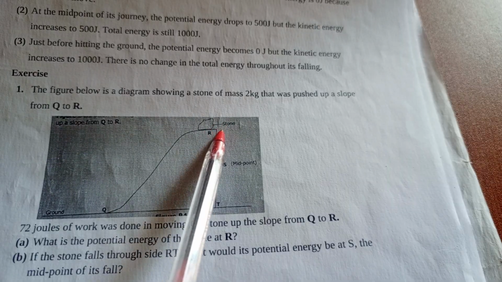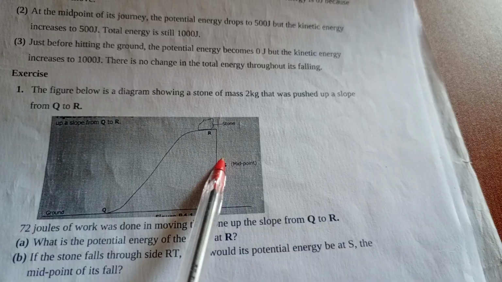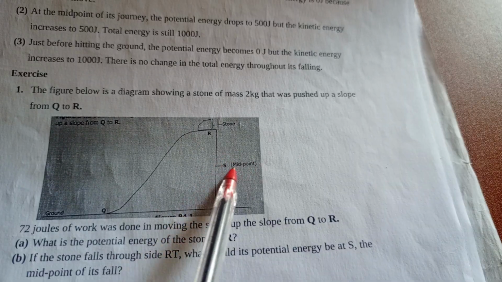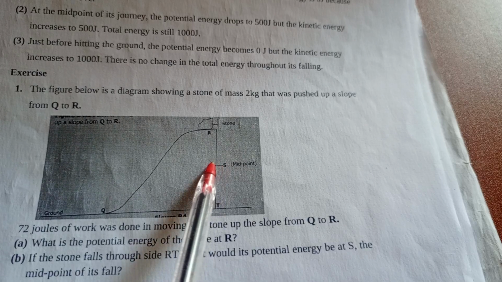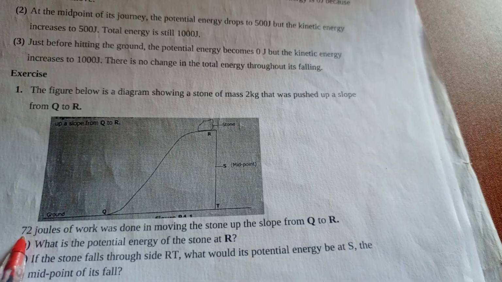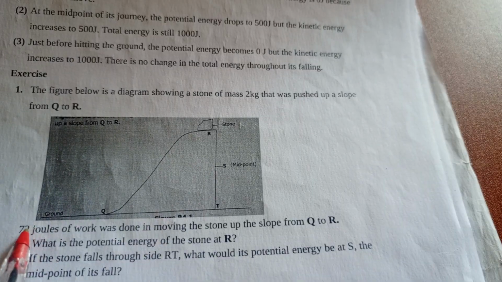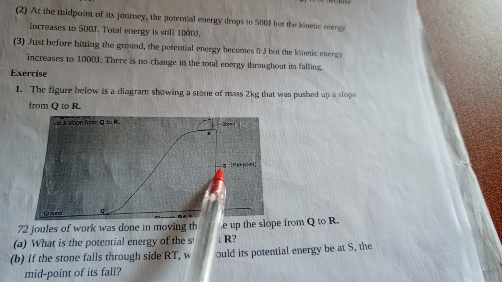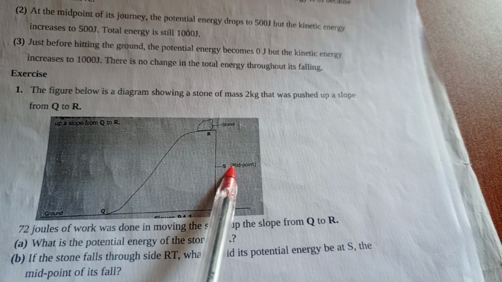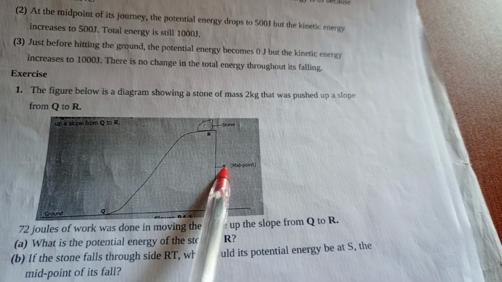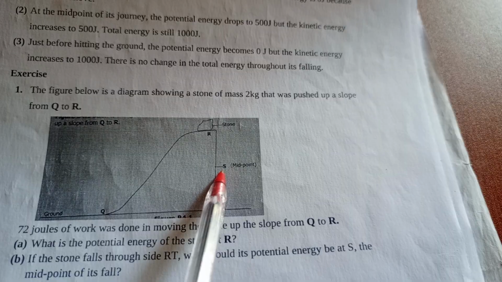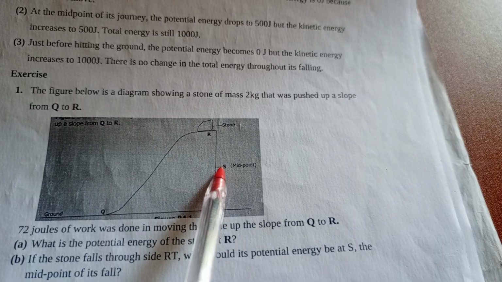So as the stone starts dropping, when it reaches halfway, which is point S, the potential energy will be equal to kinetic energy. For example, this is 72. When we divide 72 by 2, we get 36, which means potential energy will be 36 and kinetic energy also 36. Then as the stone passes the middle point, it will have more kinetic energy and less potential energy.